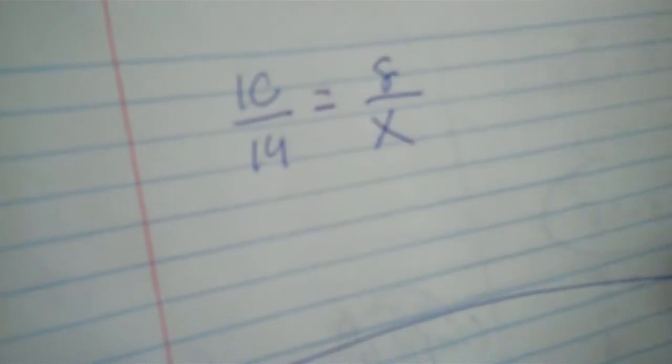Okay, similar triangles. We put 10 over 14 equals 10 is to 8, and then x is with 14. So I take 14 times 8 divided by 10. 11.2.